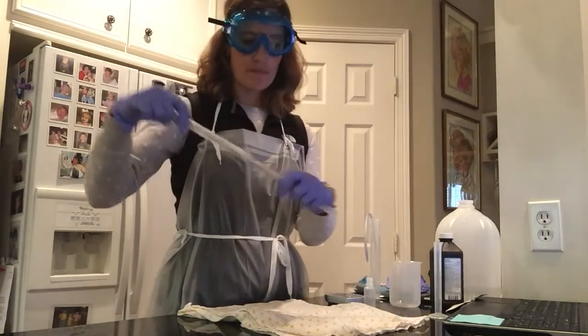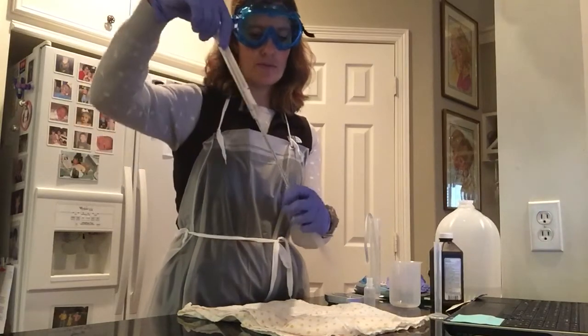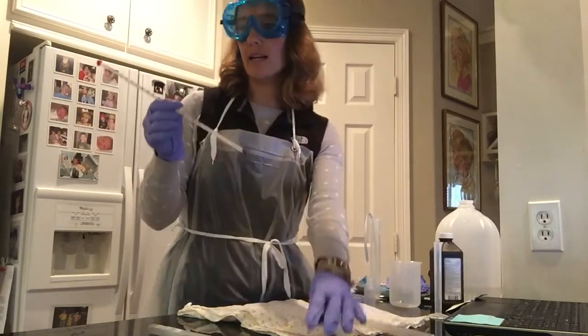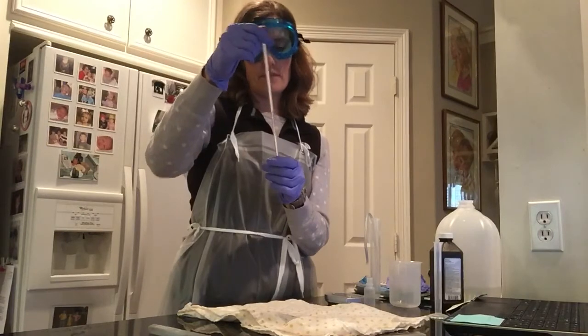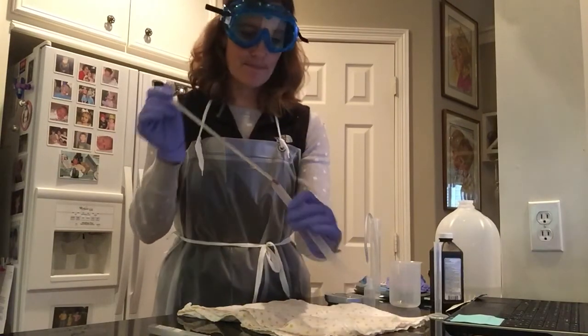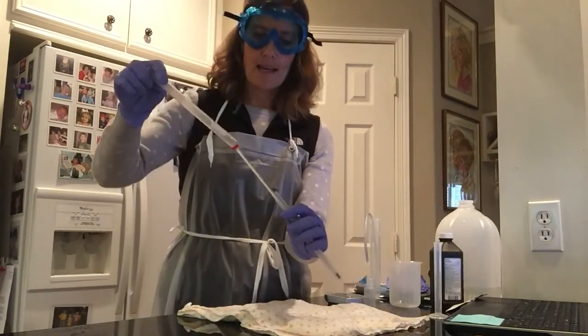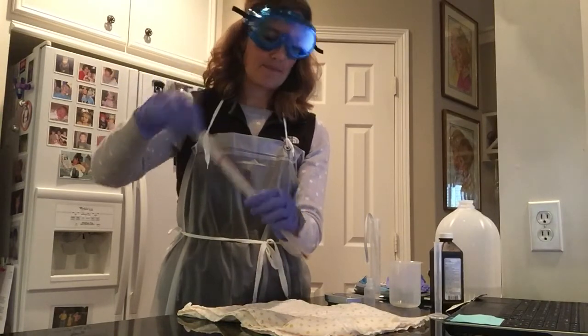So here's my thermometer. I'm going to go ahead and pull it out. Oops. I'm going to record the current air temperature. It's 24 degrees Celsius. I'm going to put that back and record it in my observations.